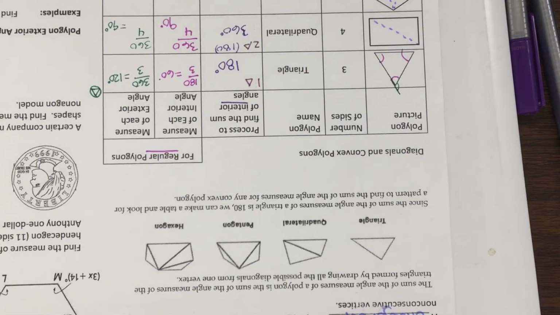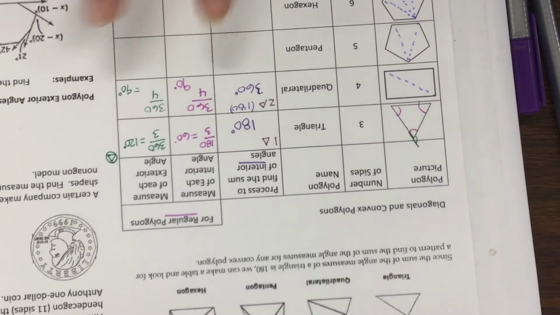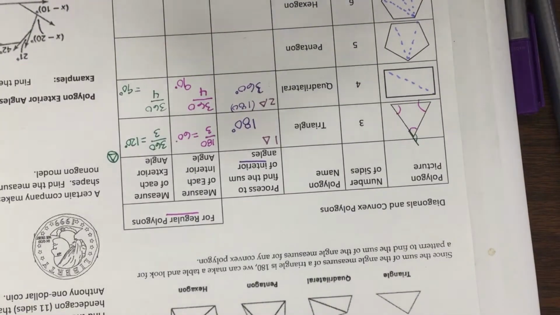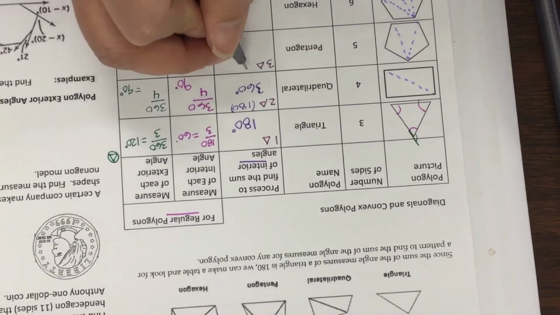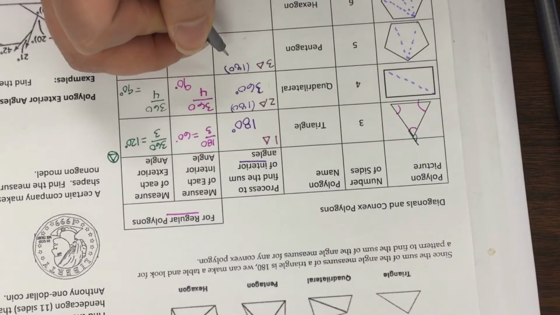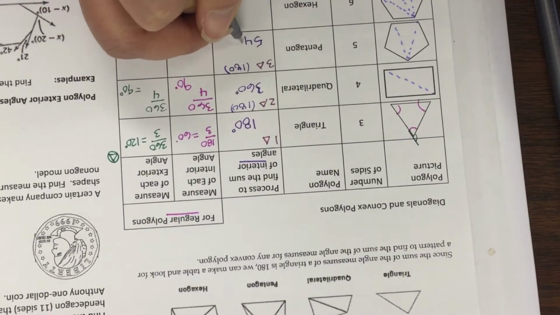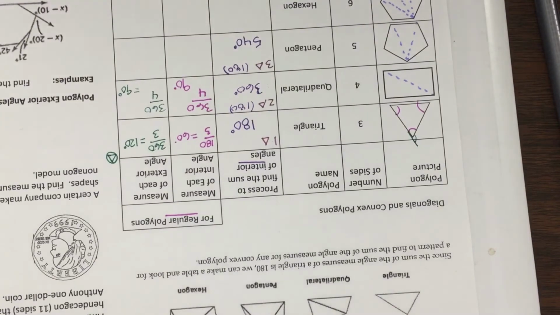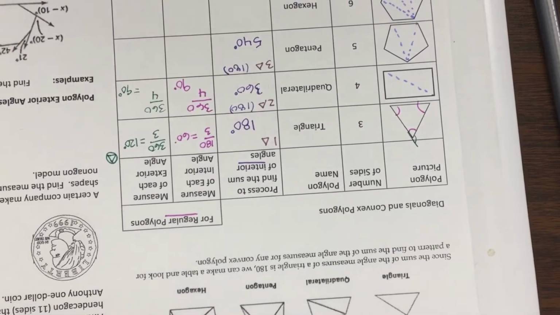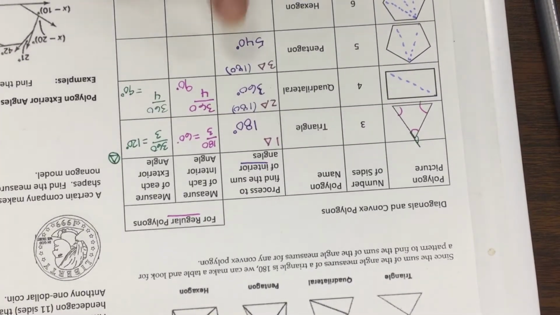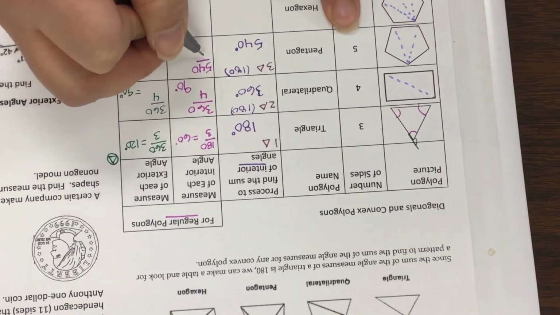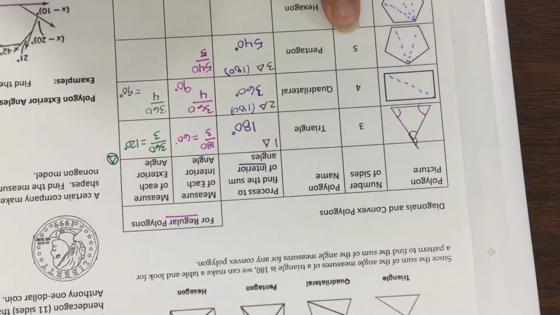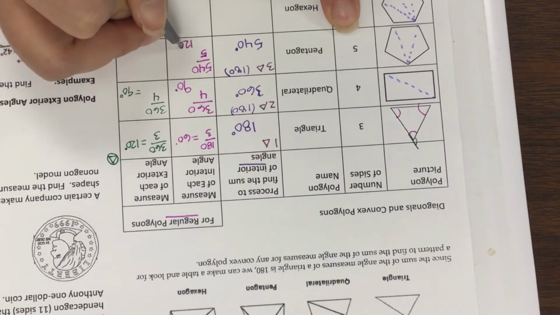If we're looking at a pentagon, we see here we're able to create three triangles. So 3 times 180 degrees, and that's going to bring us to 540. Sorry for my penmanship right now. If it's a regular polygon, so all the sides are congruent, we're now looking at 540 divided by my total sides of 5, and that comes out to 120 degrees.